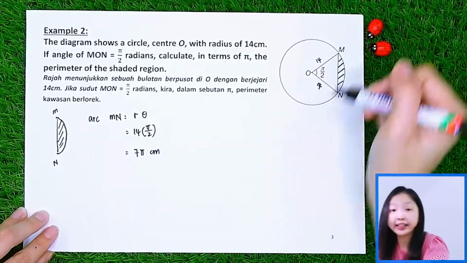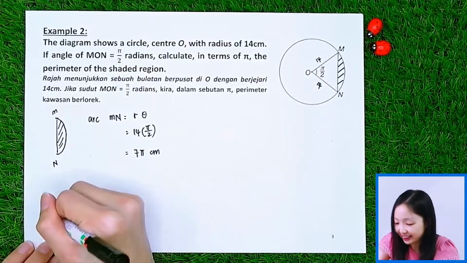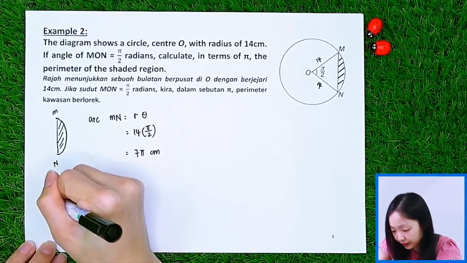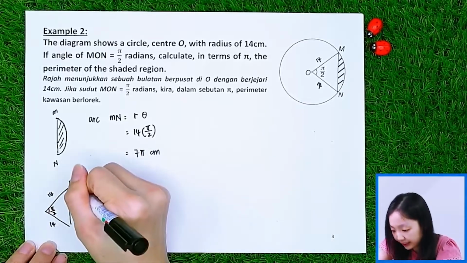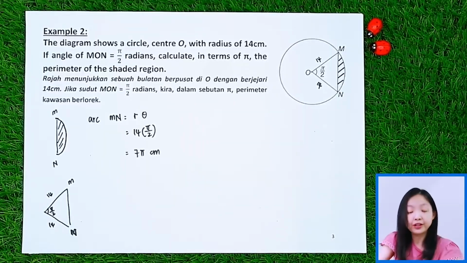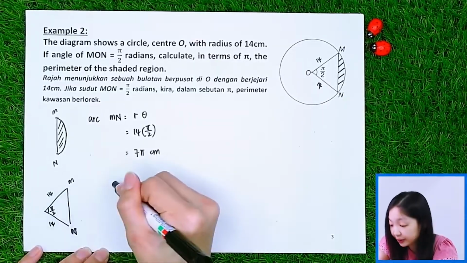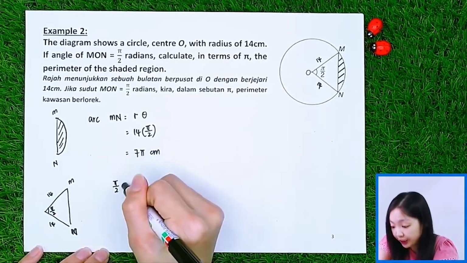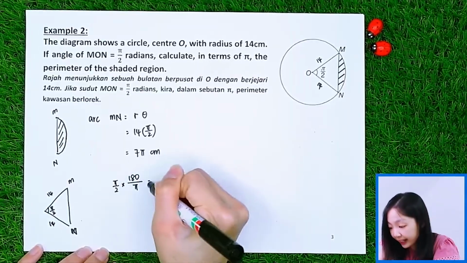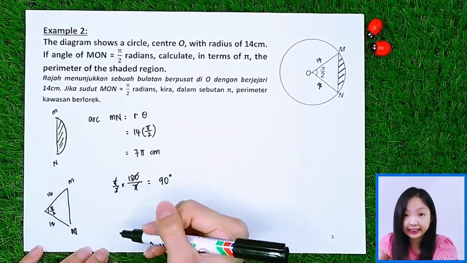Okay, now we have to find the chord. How can we find the chord? Still remember the solution of triangle? Yes, you can see from this triangle. This angle is pi over 2, this side is 14, and we have to find this line, MN. Before we find MN, we have to change this angle to degrees. Pi over 2 is in radian, so we change it to degrees by multiplying by 180 over pi. So we get 90 degrees.